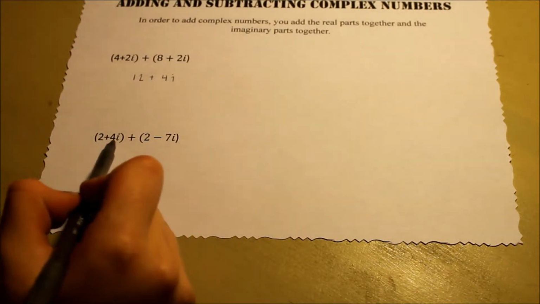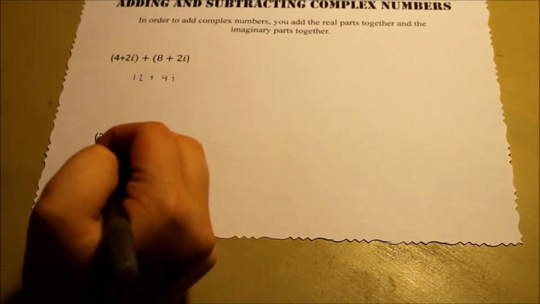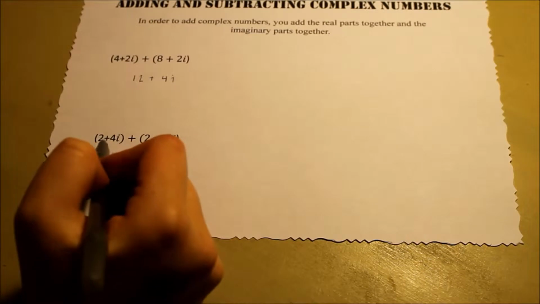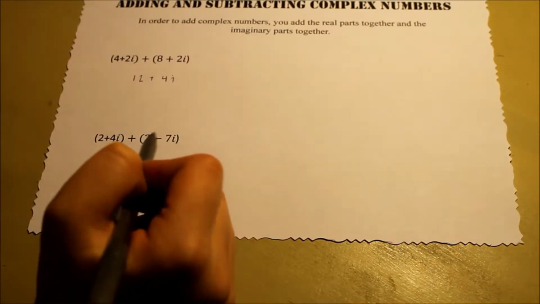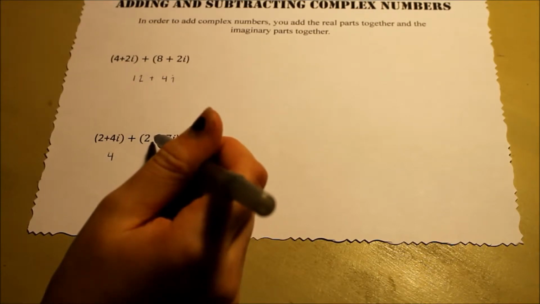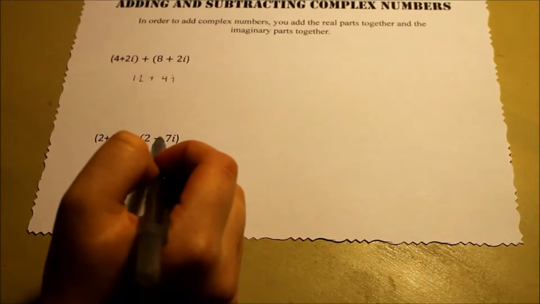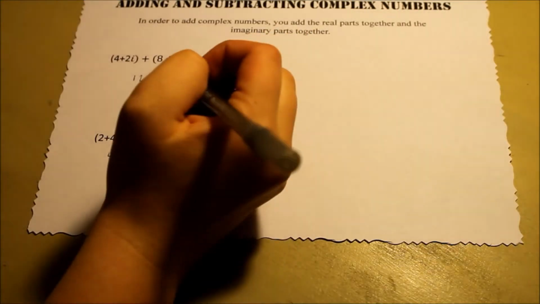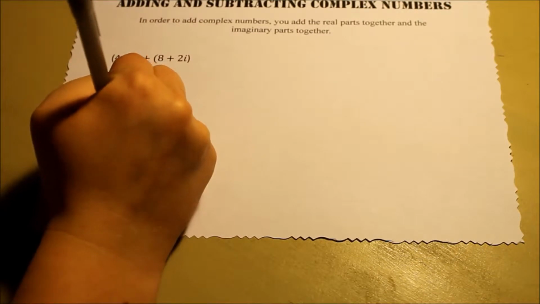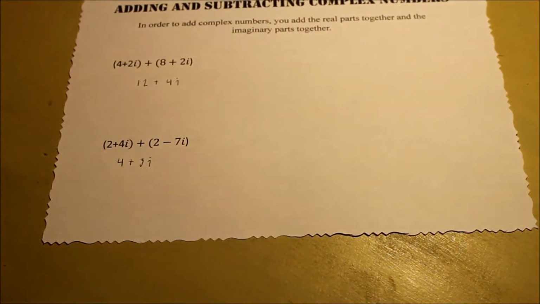And for 2 plus 4i, plus 2 minus 7i, you combine like terms, so 2 plus 2 is 4. A positive 4i plus a negative 7i, so you have to remember to use the symbol before the number. So 4 plus negative 7 is negative 3, so minus 3i. And that should be your answer.